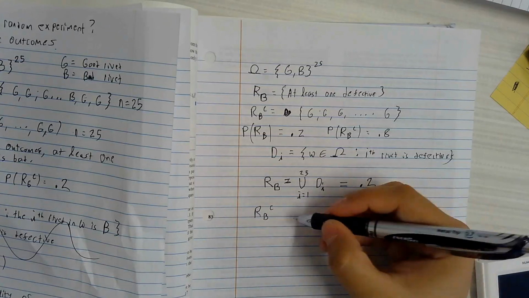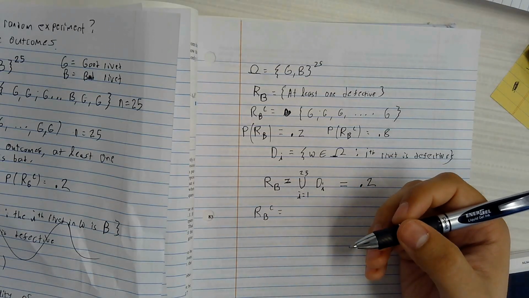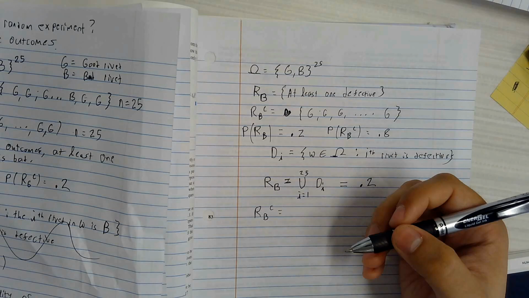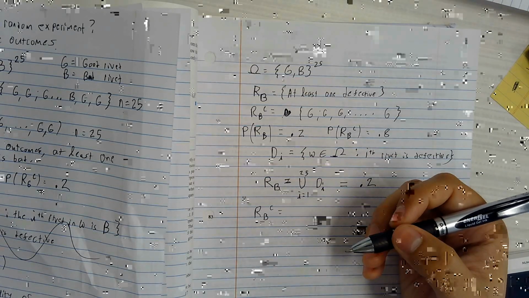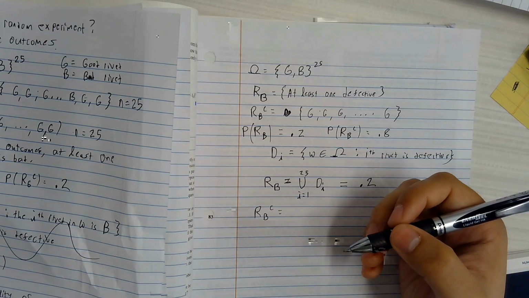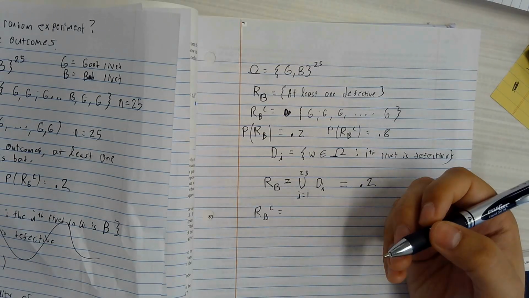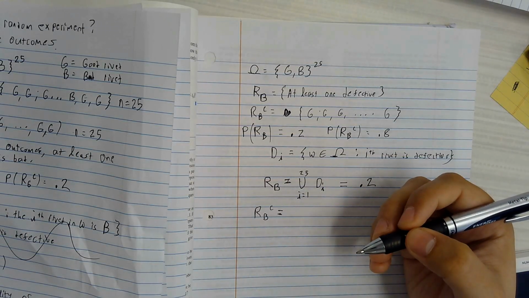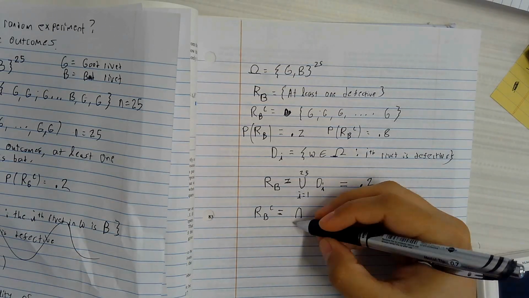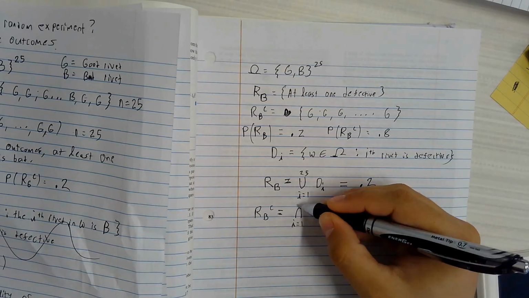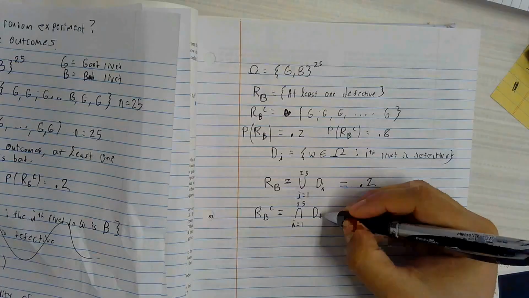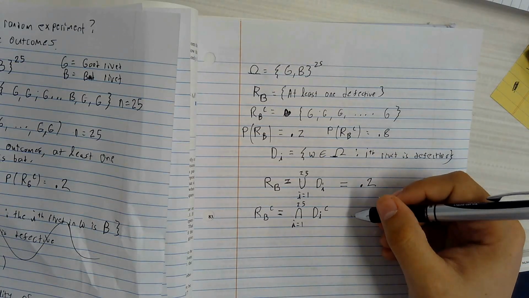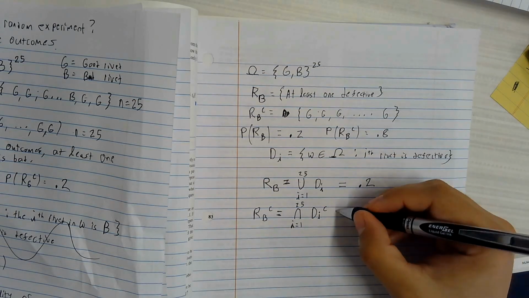So then RB complement is the intersection of the complements. Yeah, I think so. And then therefore this would be 0.8.